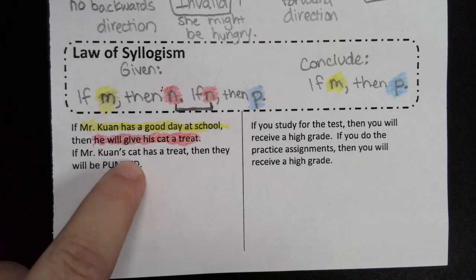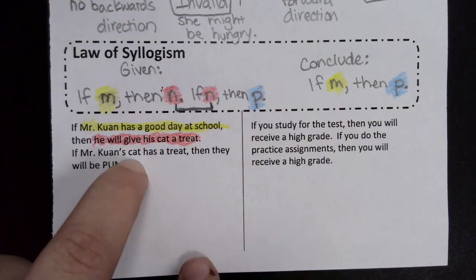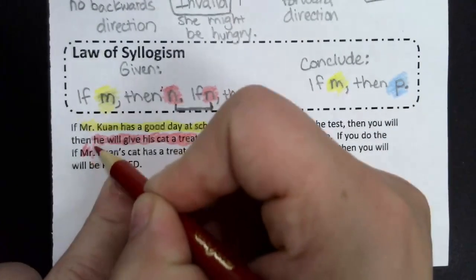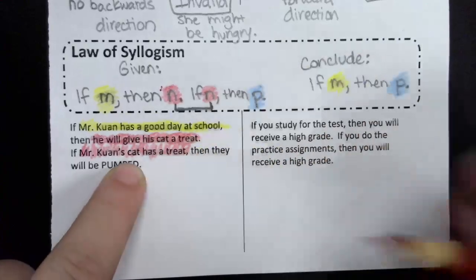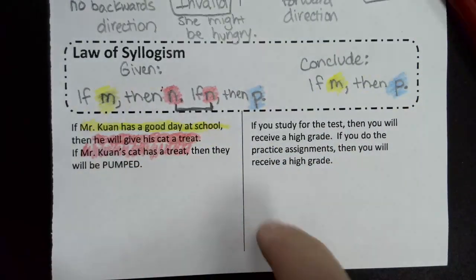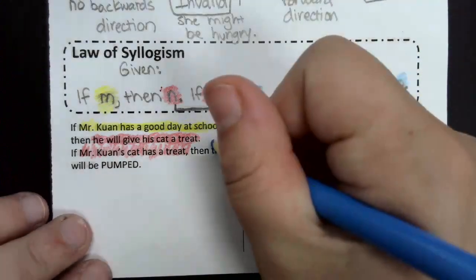Good, Mr. Kwan's cat has a treat. Okay, does that match the one before? Yeah, so what color should I make mine? Good, I'm going to make it red, the same color because it matches. Okay, Mr. Kwan's cat is eating a treat and it is super pumped.